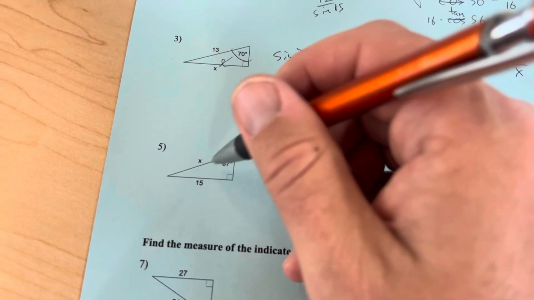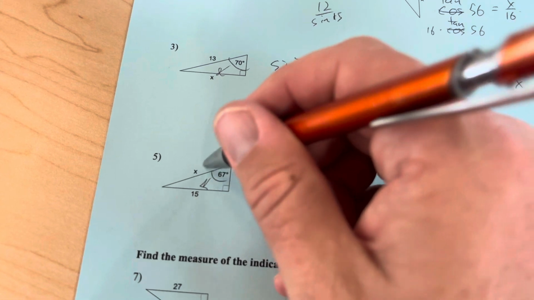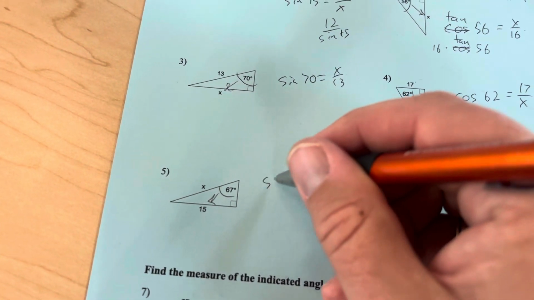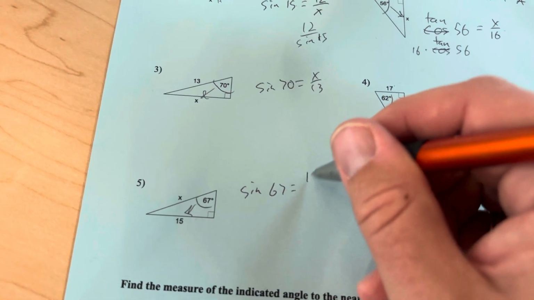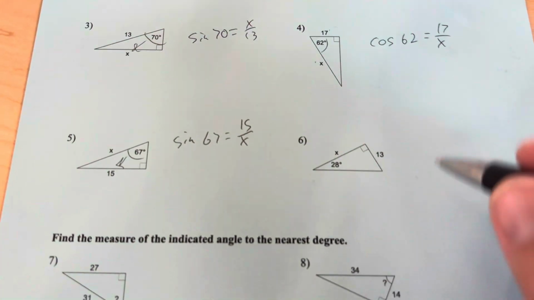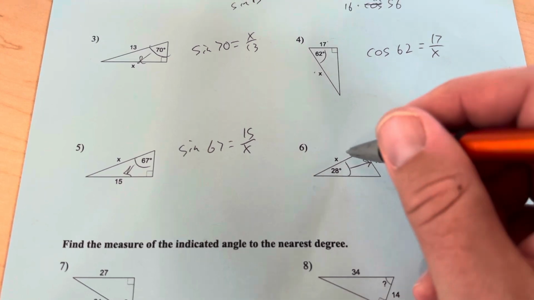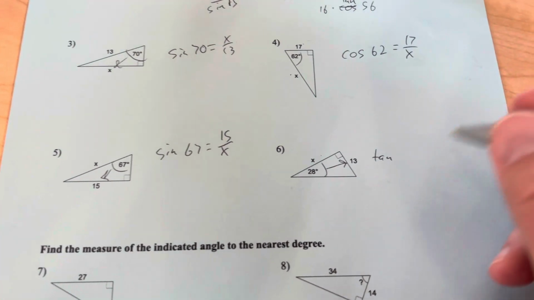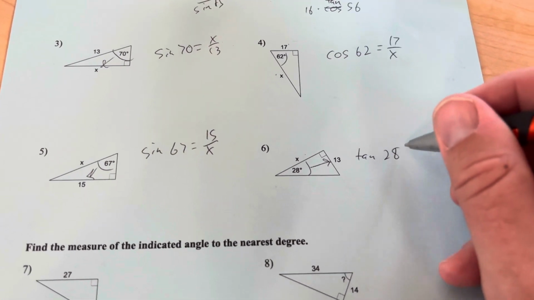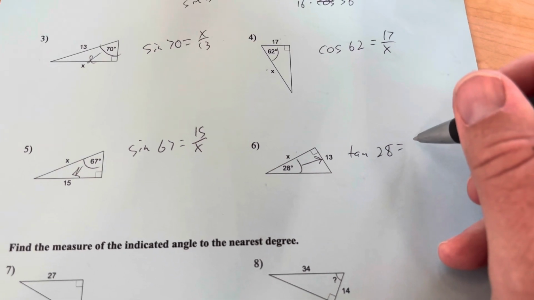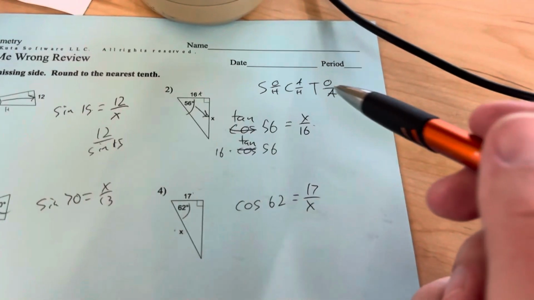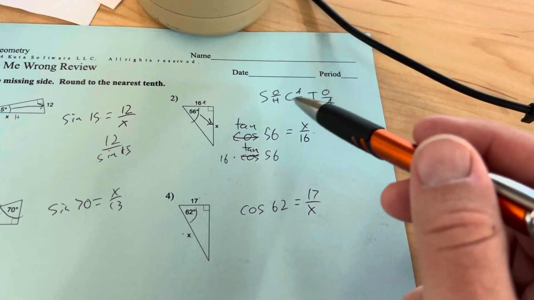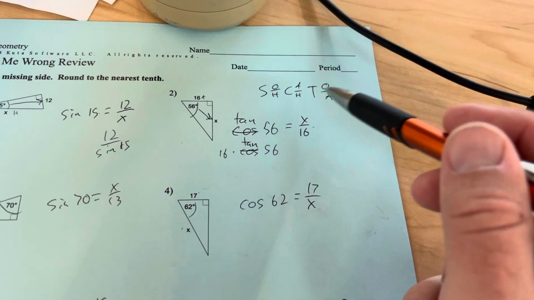On this next one, we've got our angle here. This is opposite, this is hypotenuse. So this is, again, sine of 67 is equal to our opposite of 15 over hypotenuse of x. This one here, we have opposite, we have adjacent. So yes, tangent here. The tangent of 28 is equal to our opposite side of 13 over our adjacent side of x. And again, all that's right here. Sine is opposite over hypotenuse, cosine is adjacent over hypotenuse, tangent is opposite over adjacent.